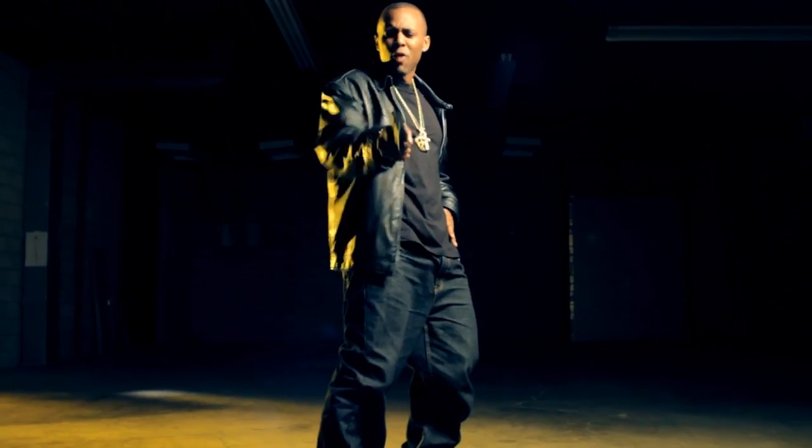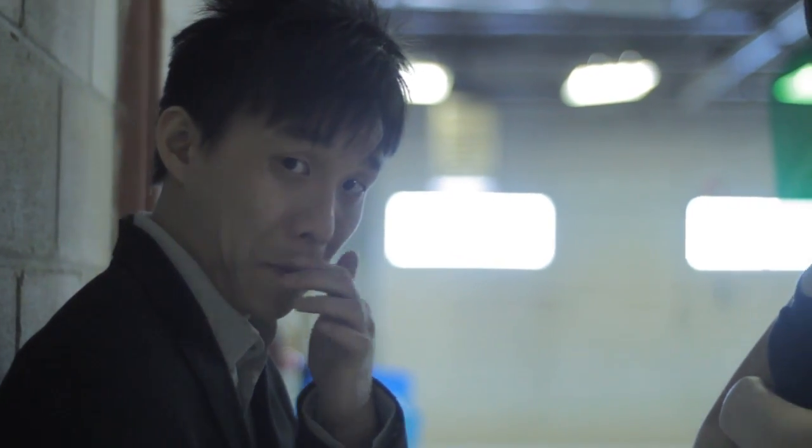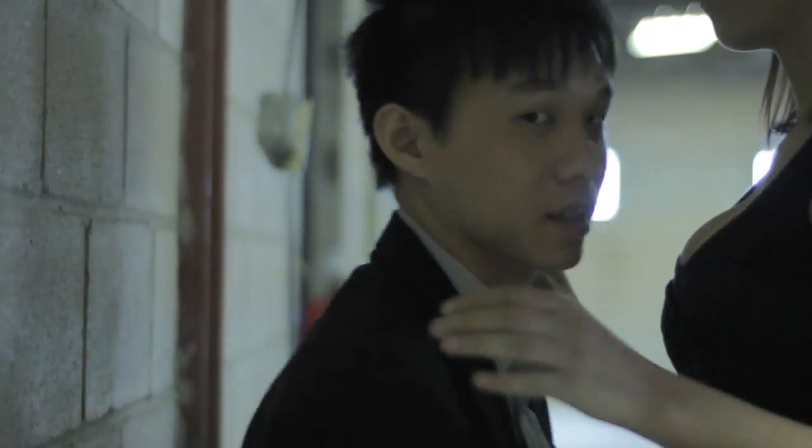Okay, so the first example I'll show you guys is this shot here. This is how it looks without any of the lights. Action.